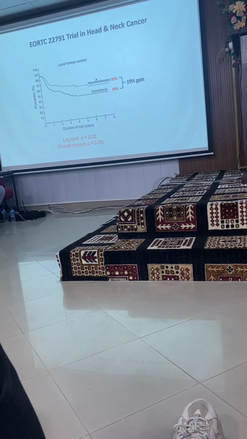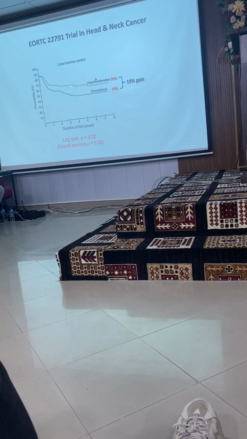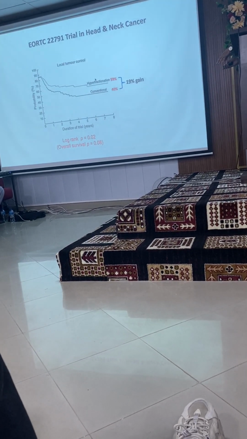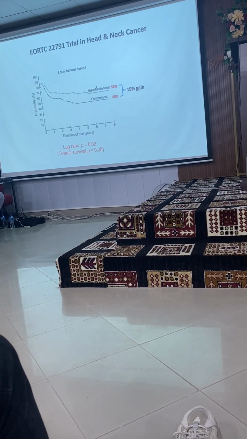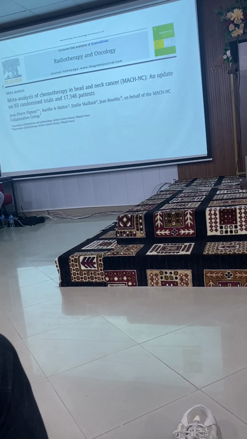And this is the result of the trial. There was a 19% gain between the hyperfractionated and conventional regimen. Then the first thing we discussed is hyperfractionation, and then we go on to chemosensitization, CCRT.